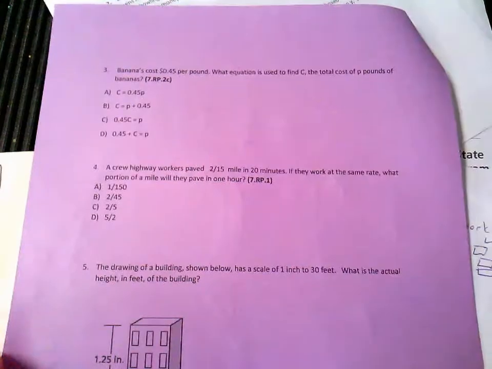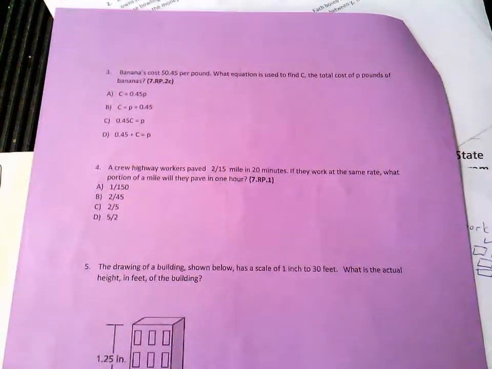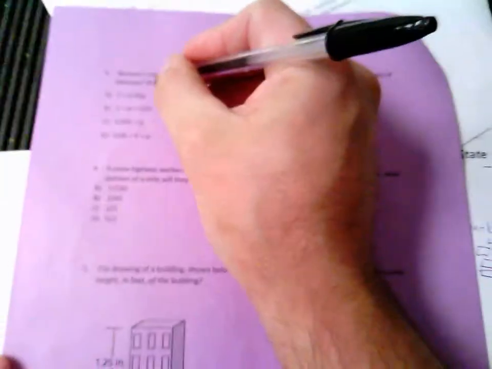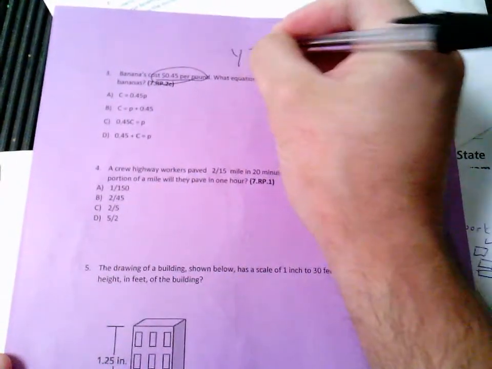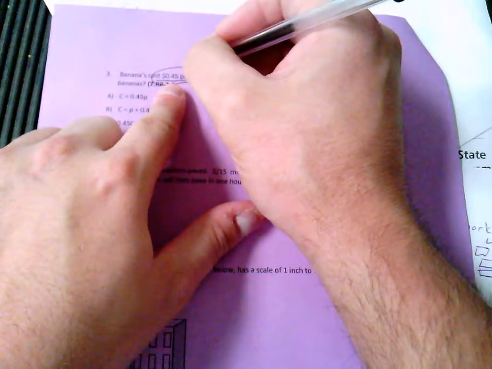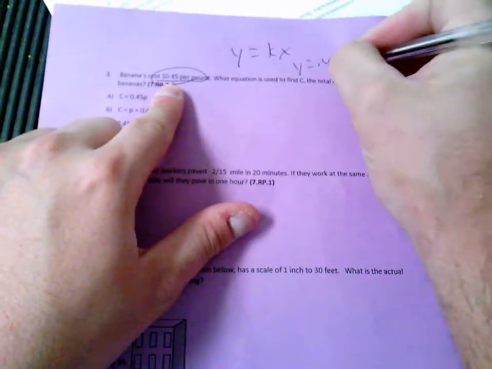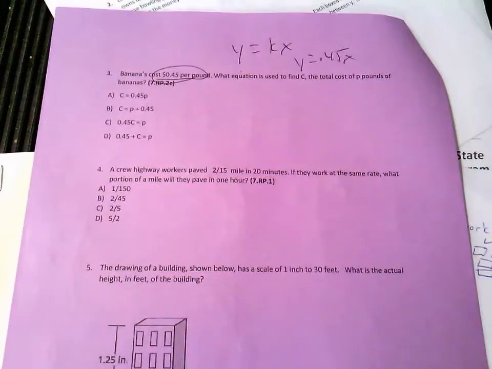All right, number 3. A couple of you already got a look at this and had questions on this one immediately. And a lot of it has to do with this y equals kx thing, where k is your constant of proportionality. So this 45 cents is your constant of proportionality. If we were using y and x, it would just be 0.45x.